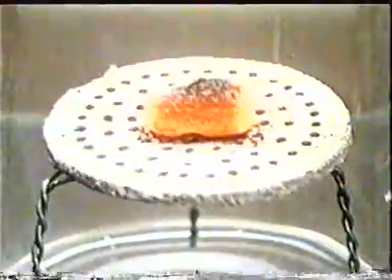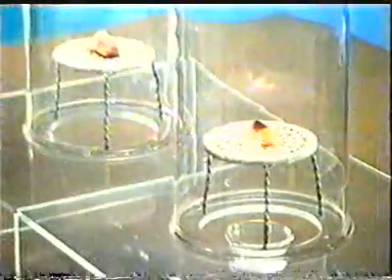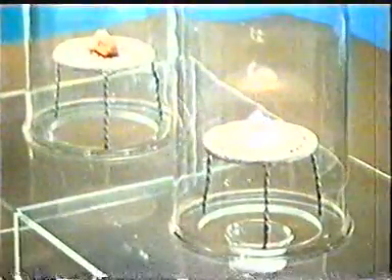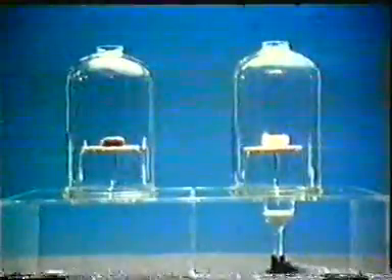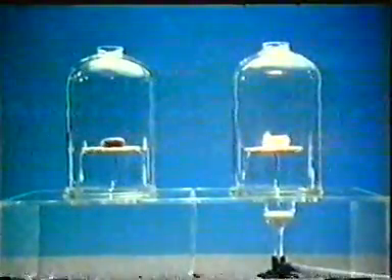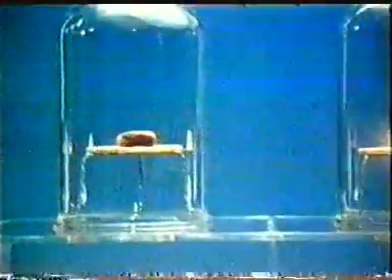Perhaps by thinking about collisions between atoms or molecules, we can understand why the charcoal burns faster when the amount of oxygen is increased. First, let's consider how many oxygen and nitrogen molecules are contained in air.